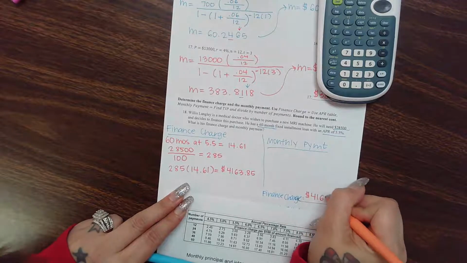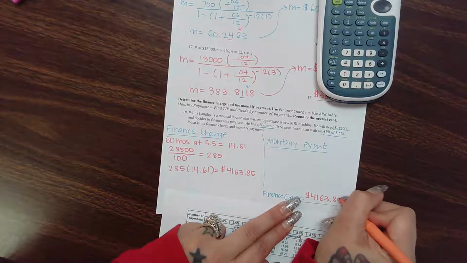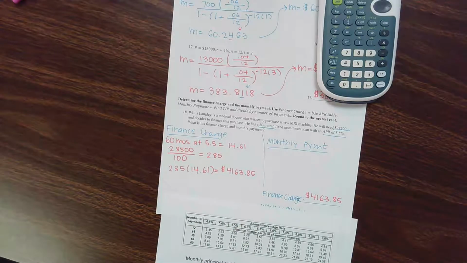And in all honesty, if you don't answer this first blank correctly, there's no way you can answer the second one correctly. So that's finance charge. Look at the APR table. What's the charge per 100? How many hundreds are you financing? Multiply, okay?